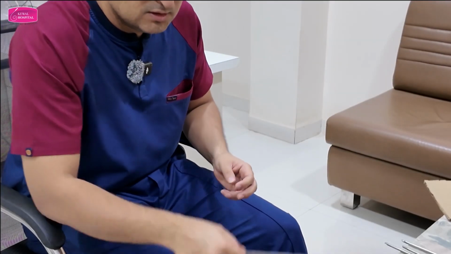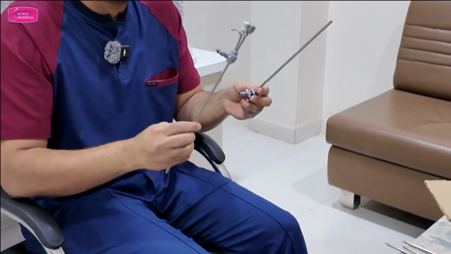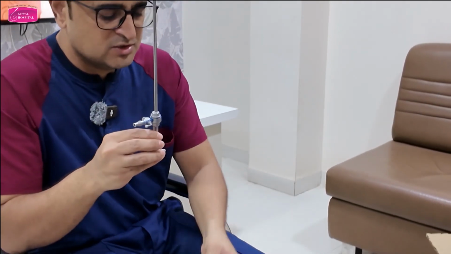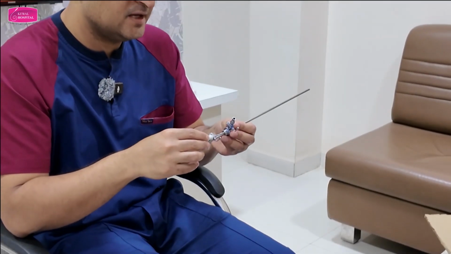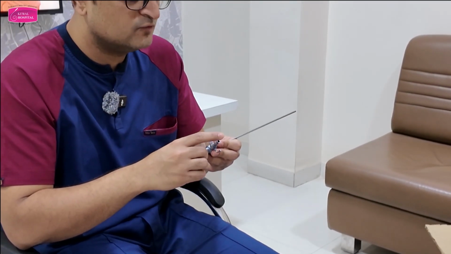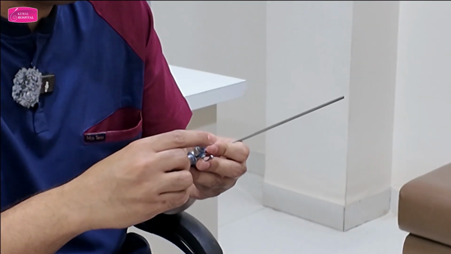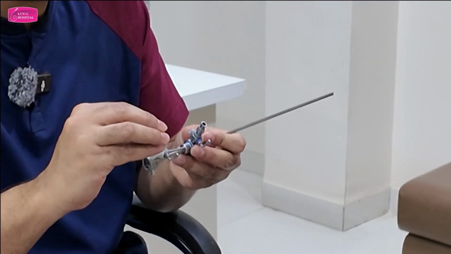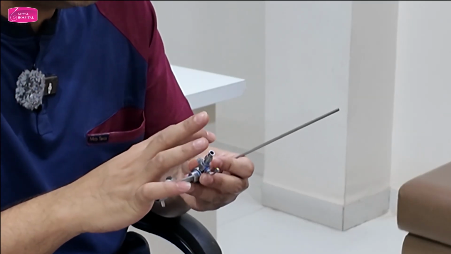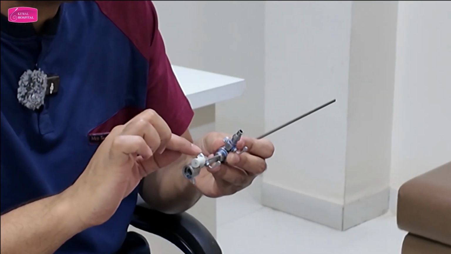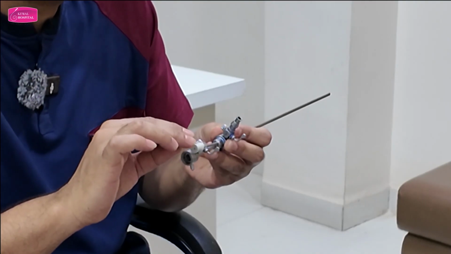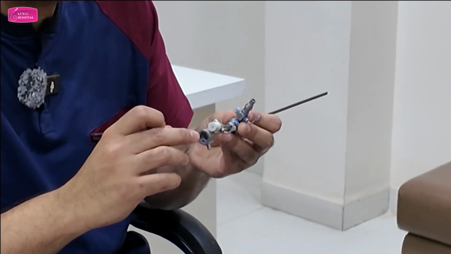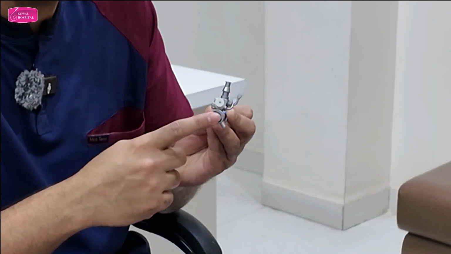Now this is the operative sheath. The operative sheath has an inner sheath and an outer sheath. First, the inner sheath. The inner sheath has inflow for normal saline or glycine, but for the operative sheath we don't use glycine. Glycine we use for the resectoscope, monopolar, right? So this is for normal saline. This is the operative channel to introduce operative instruments like scissors, graspers, and other instruments, and this is the channel for the scope.